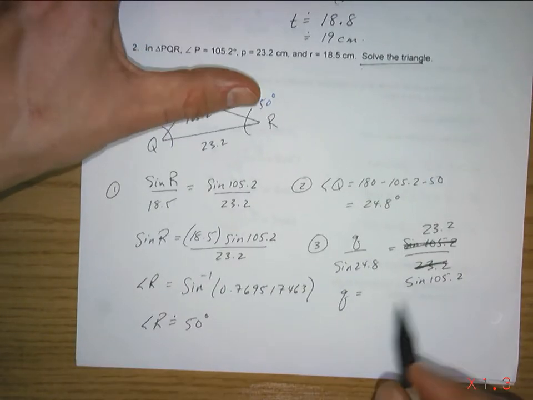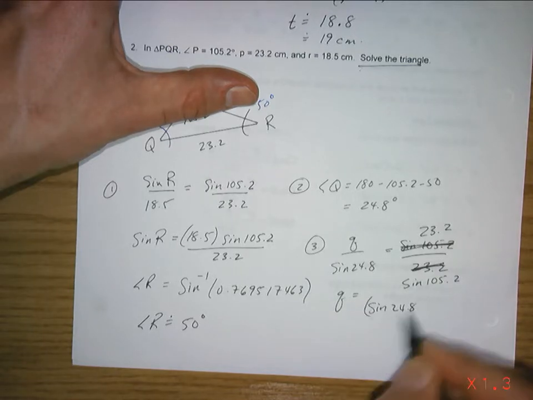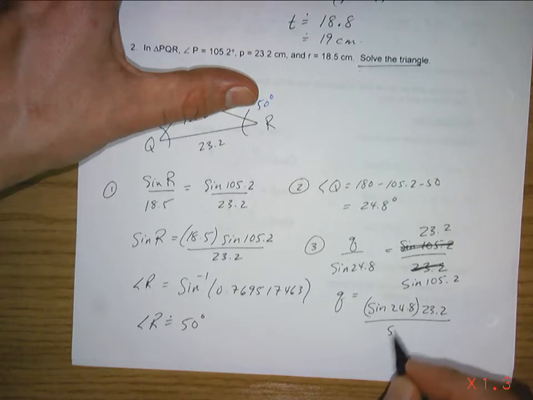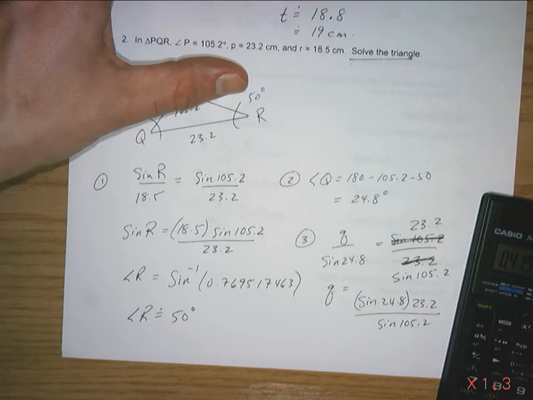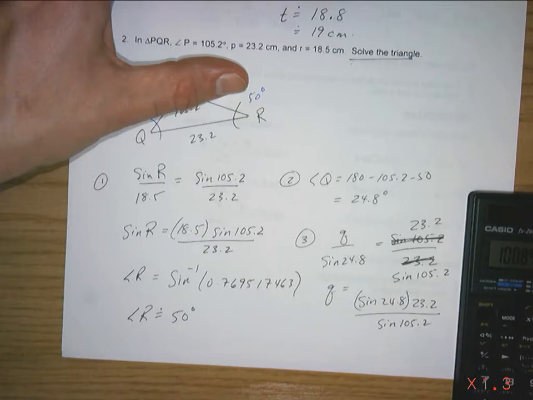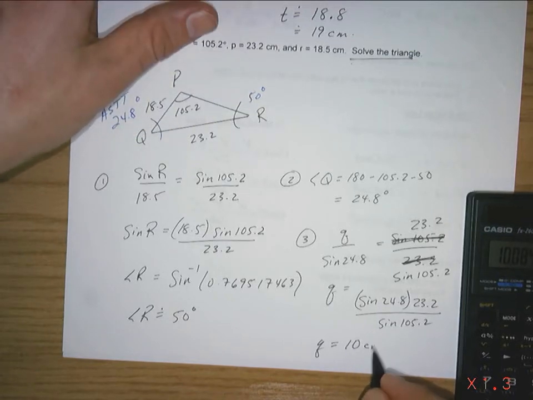So what this is going to be is Q is going to equal sine of 24.8. Now that's just a number. Don't freak out about it. 23.2 over top of sine of 105.2. So using your calculator, 24.8 sine times 23.2 equals, divided by 105.2 sine equals, and I get approximately Q is equal to 10. And it looks like it's 10 centimeters.